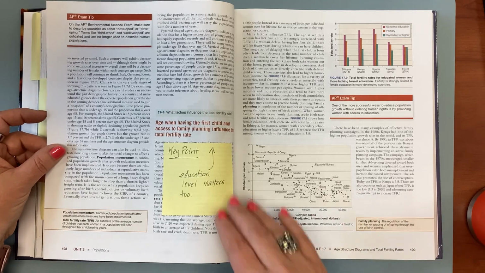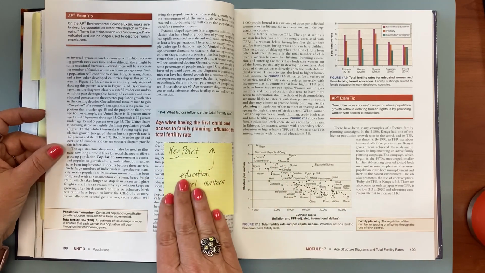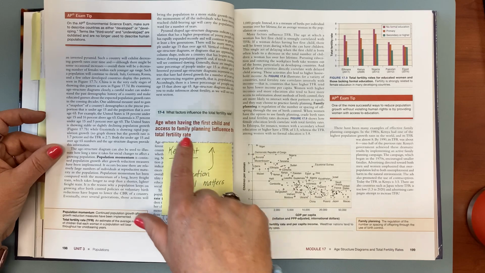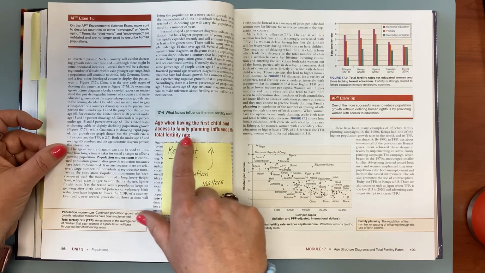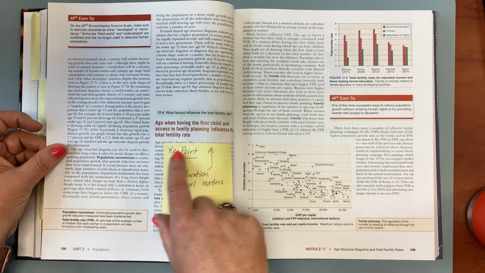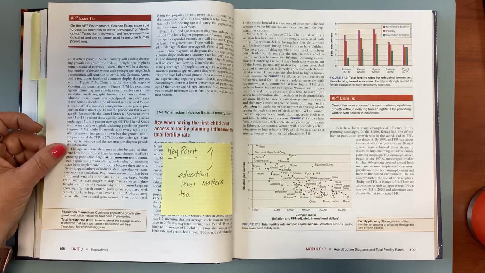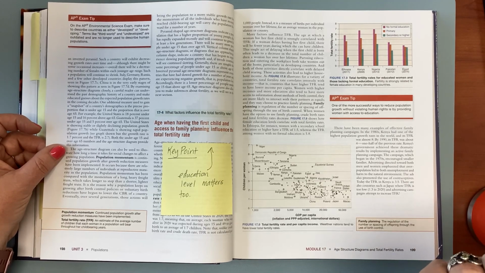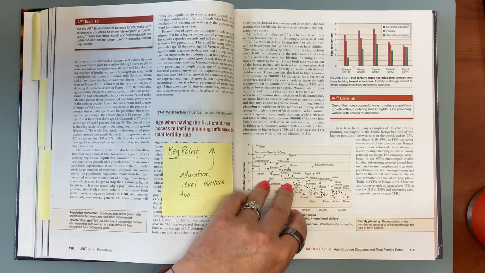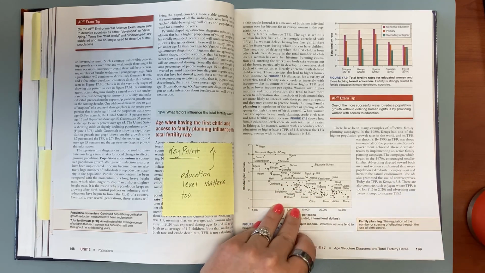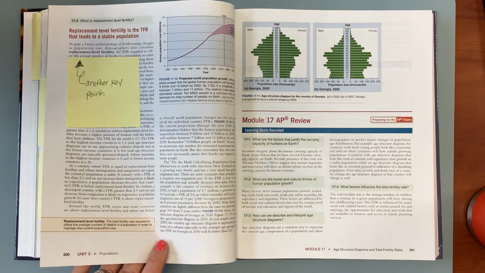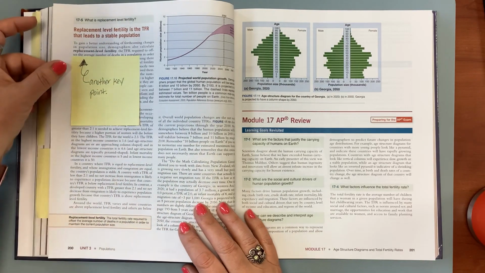A key point with the end of this module is that the age when having the first child and access to family planning influences the total fertility rate. The other thing that influences total fertility rate for a woman is education level. And so we'll see that as we move into the demographic transition model later in the unit, but that's something that you also need to understand.